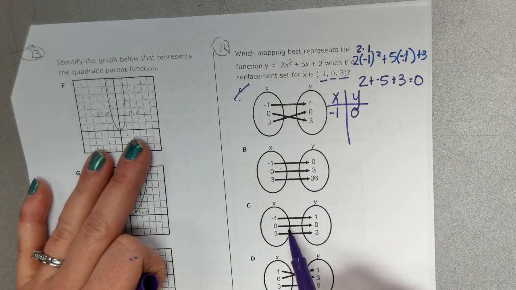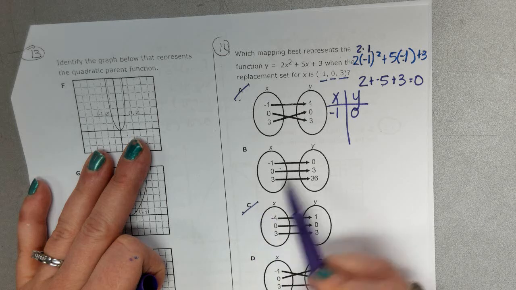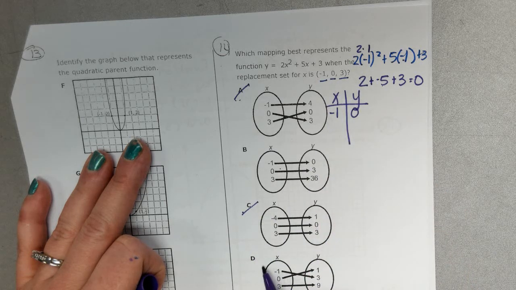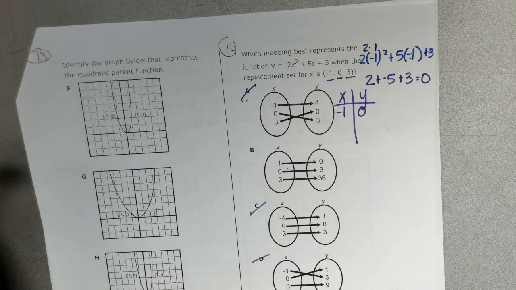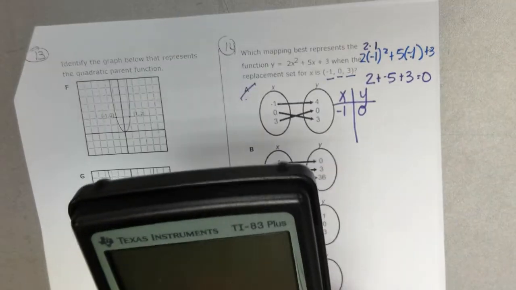Okay, so look, it can't be A because that says 4. It can be B. It can't be C because that's not even the x values they gave you. And it can't be D. So right there we know it's B. But let me show you a really fast way to do that without even having to do calculations.